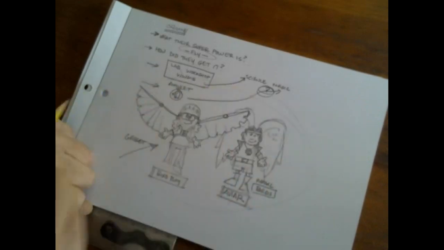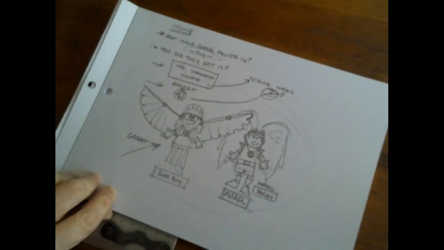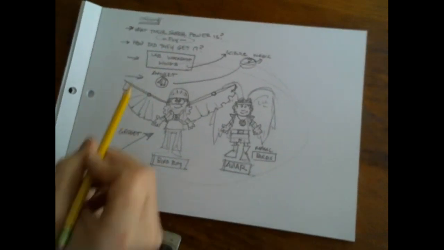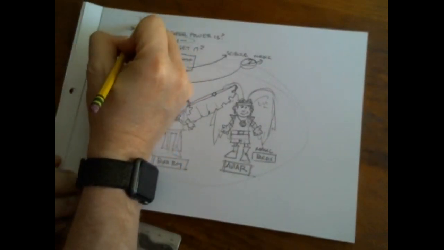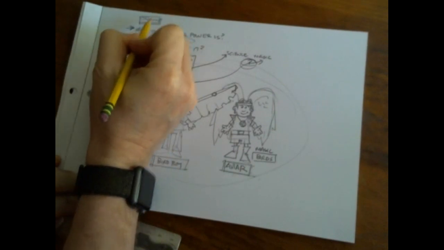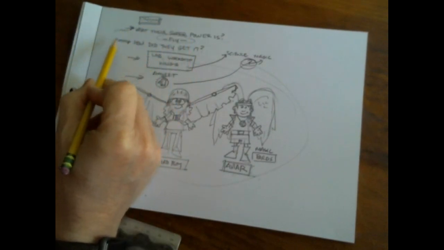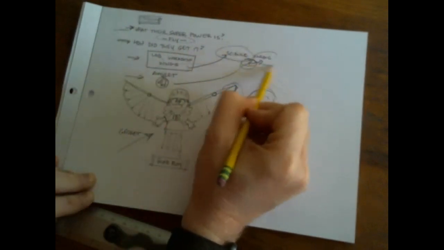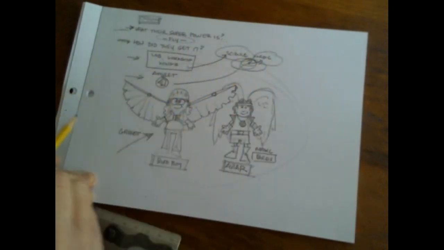So when you're designing your character, that is what we're looking at. We're looking at the origin, where they got their start, what their superpower is, how they got it. And then from there, was it science? Was it magic? Was it something else?